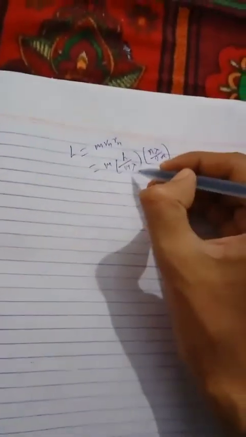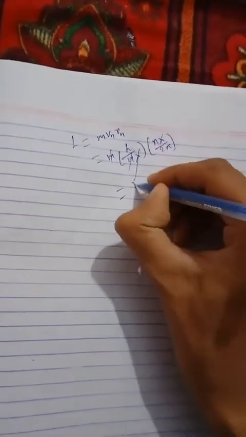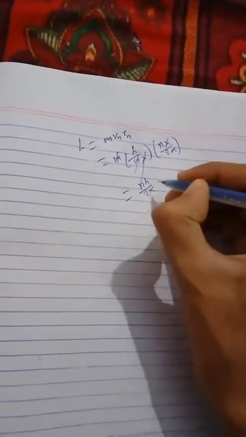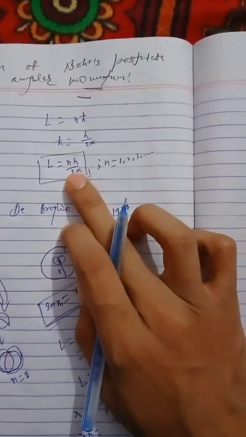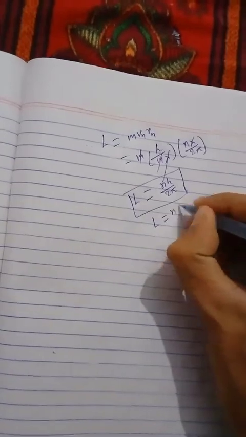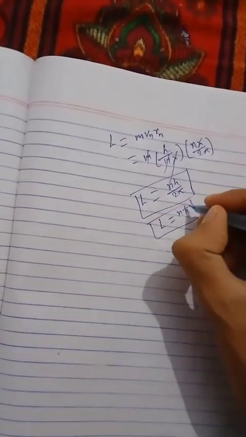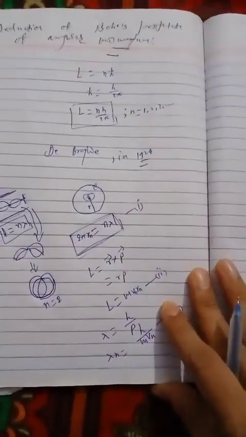Here lambda and lambda will get cancelled, m and m will get cancelled, and we will be left with nh by 2 pi. And this is exactly what Bohr had postulated. L should be equal to nh upon 2 pi, or you can simply write n h bar, where h bar is equal to h upon 2 pi. So that's how we can deduce the quantization of angular momentum from the de Broglie hypothesis.